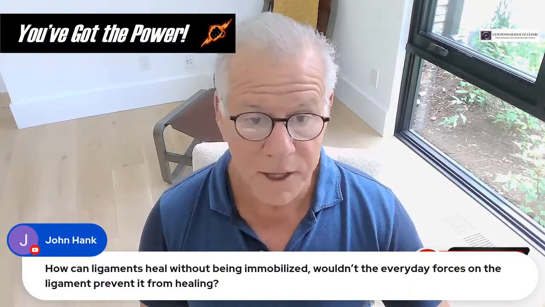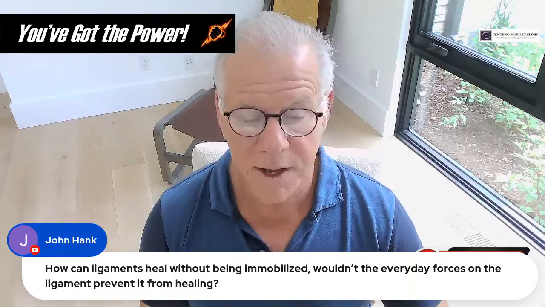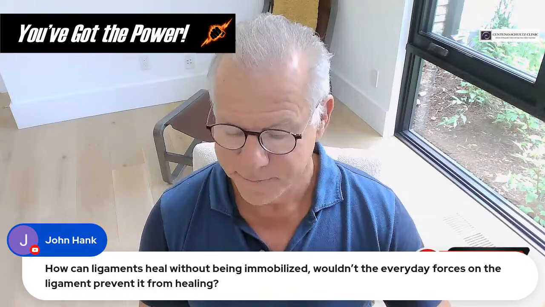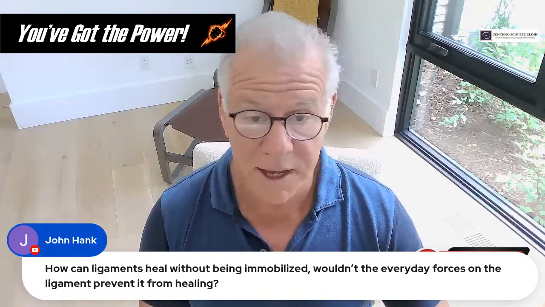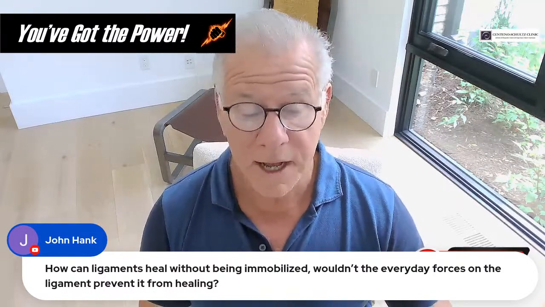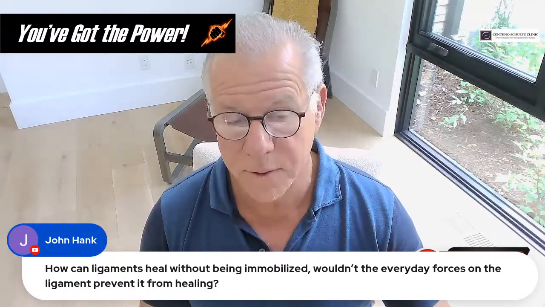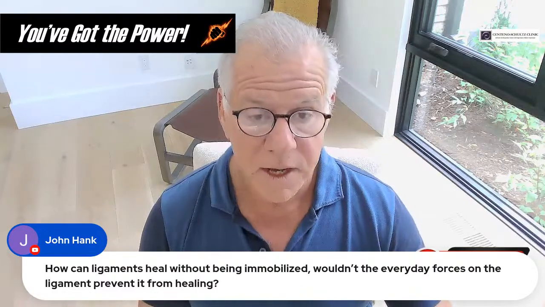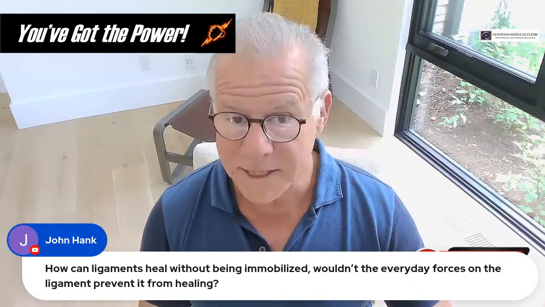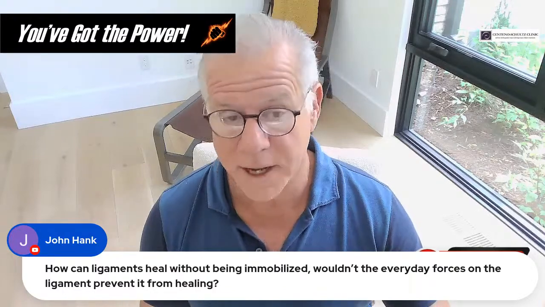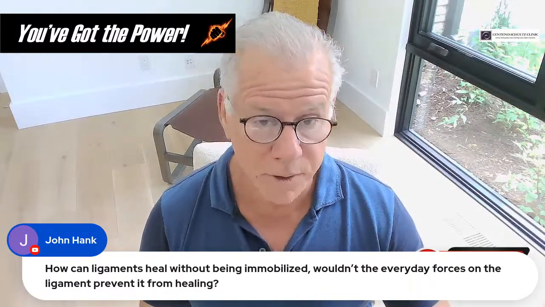If you look at how ligaments heal, it's a little bit like dogs. This is an interesting concept. So if you look at the research on trying to immobilize animals, if you immobilize the animal, you tend to get healing that is less robust than if you let the animal do what it wants to do.